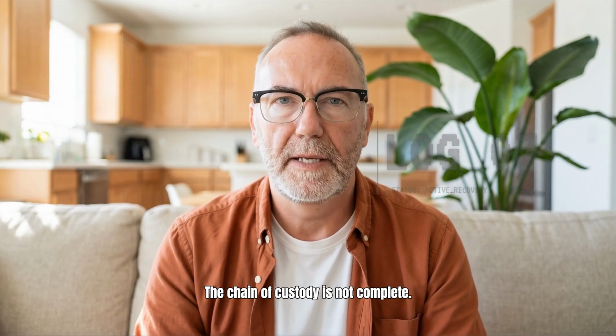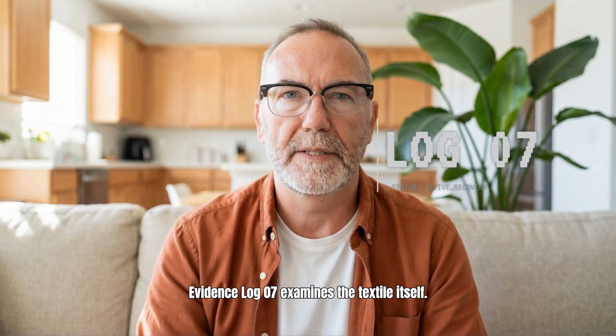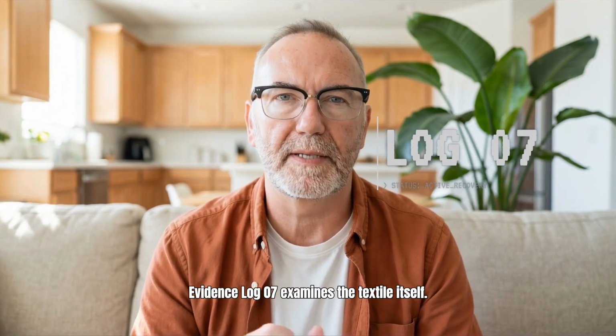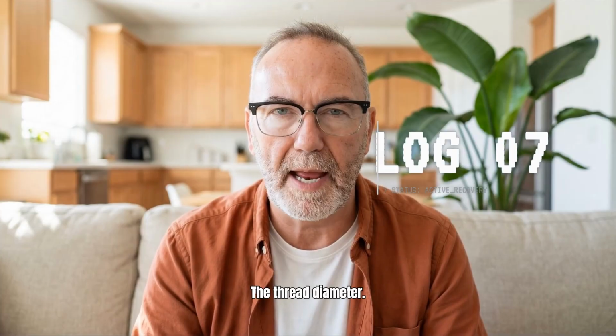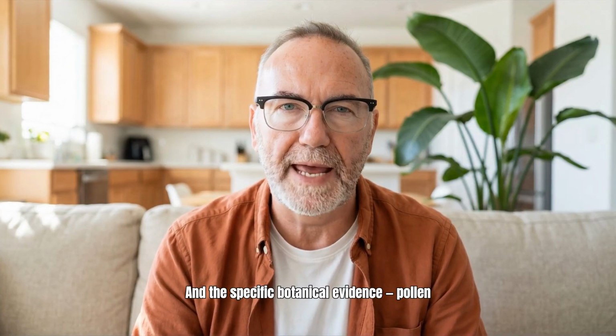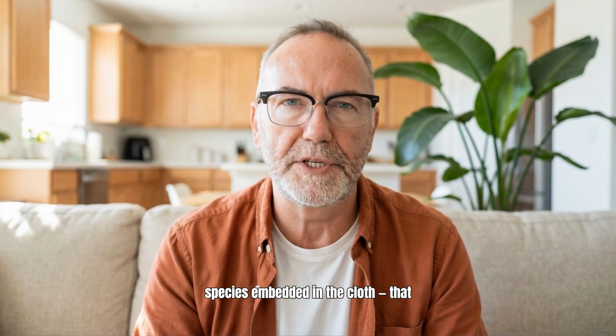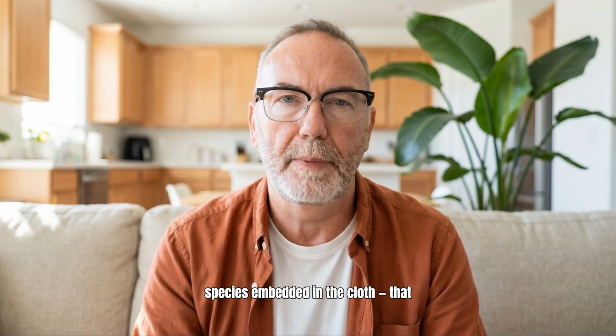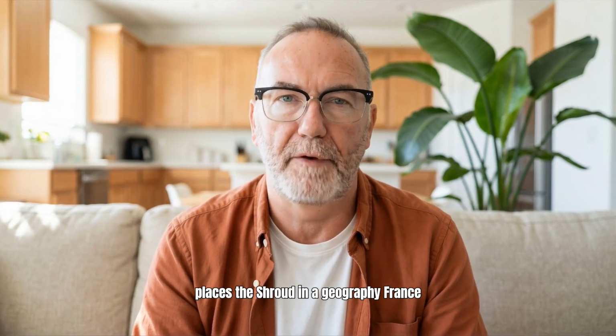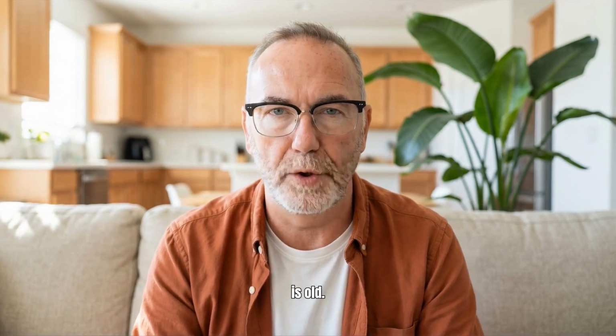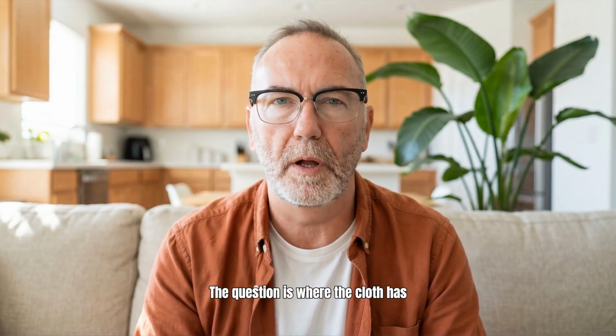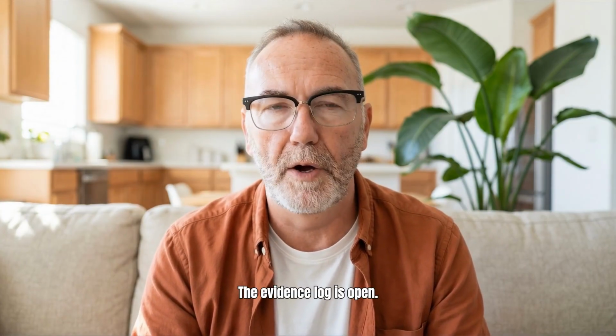The chain of custody is not complete. Evidence log 07 examines the textile itself, the weave pattern, the thread diameter, and the specific botanical evidence, pollen species embedded in the cloth, that places the shroud in a geography France cannot account for. The question is not whether the cloth is old. The question is where the cloth has been. The evidence log is open.